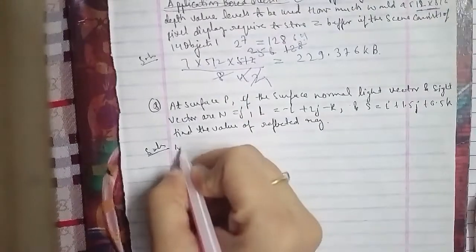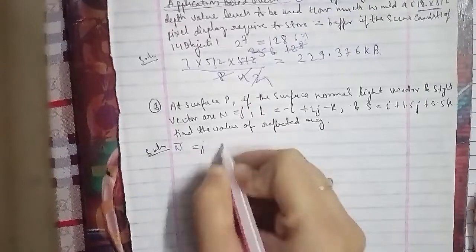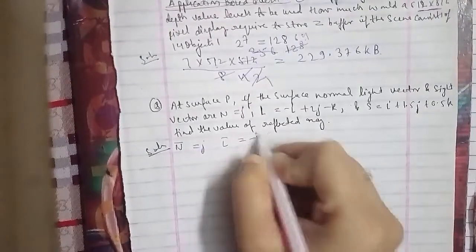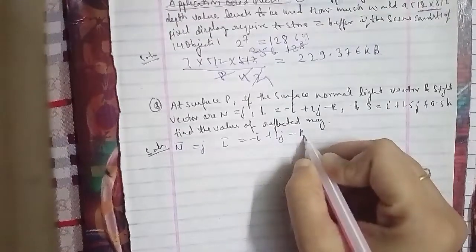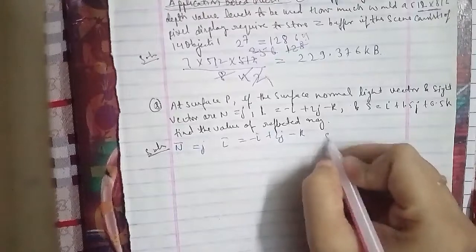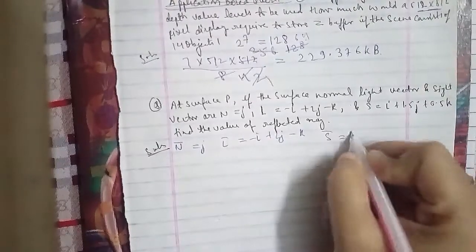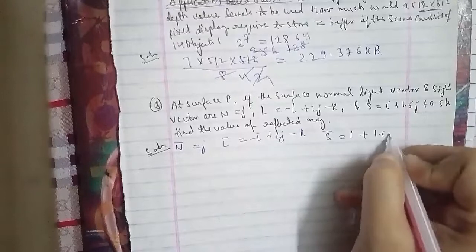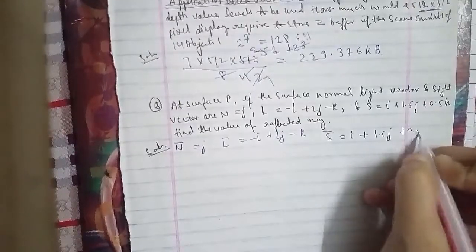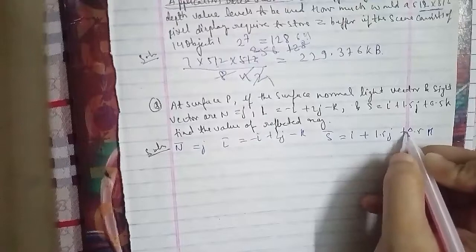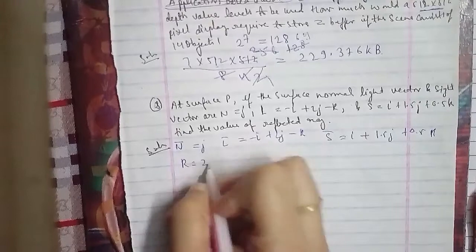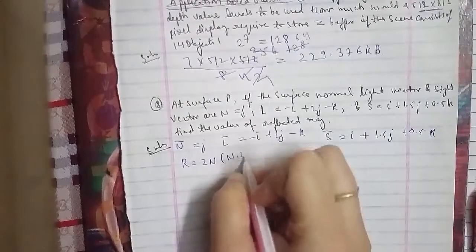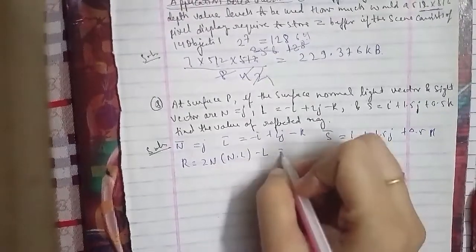In this we can find the reflection vector using r equals 2(n·l)n minus l, that is equals 2j times 2 minus i plus 2j minus k. Putting the values here, it will be 4j plus i minus 2j plus k, and here r equals i plus 2j plus k. This will be the right answer.